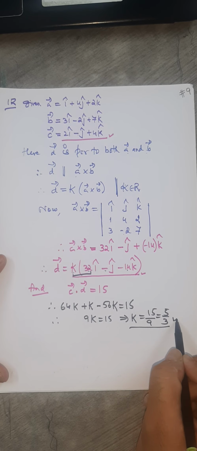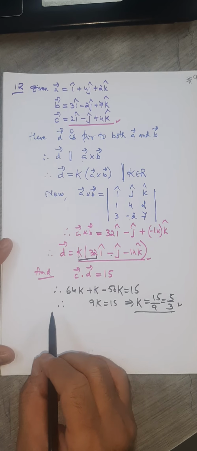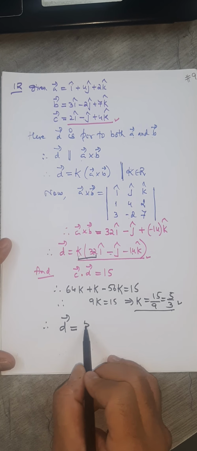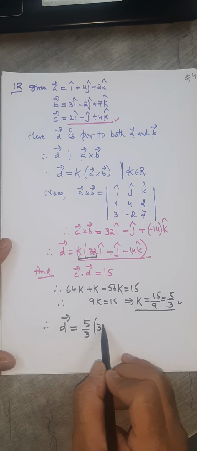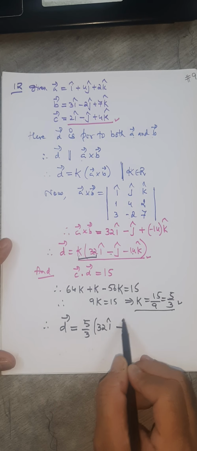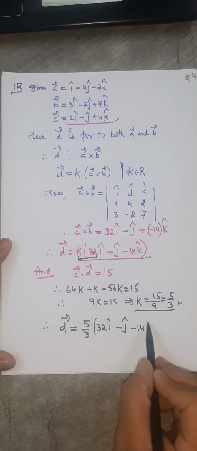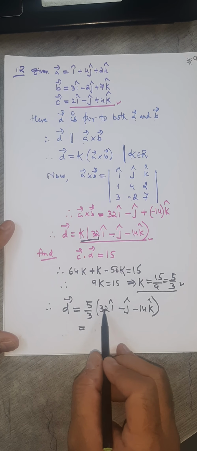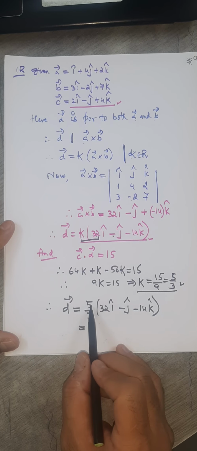So this is k. Now we place the value of k here. Therefore vector D equals 5 by 3 times 32 i cap minus j cap minus 14 k cap. If you want, you can just take this one inside here.